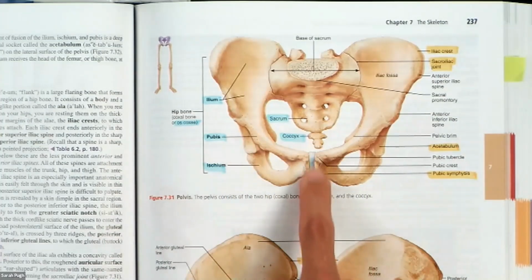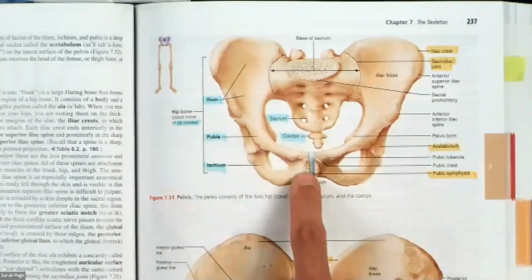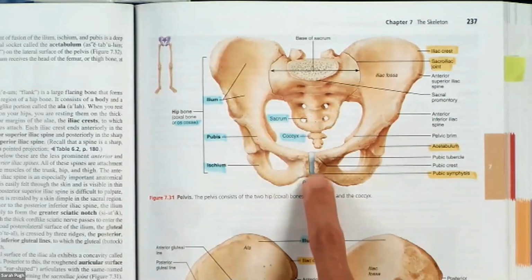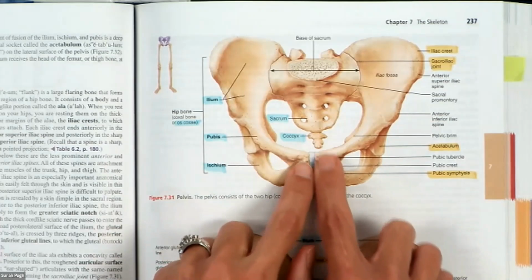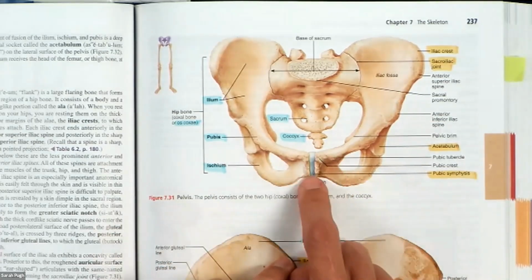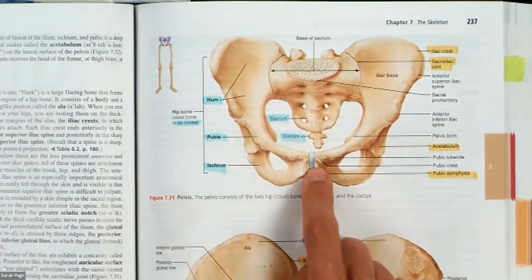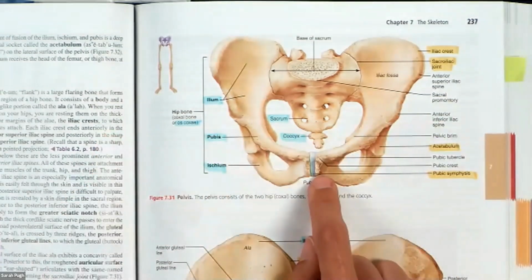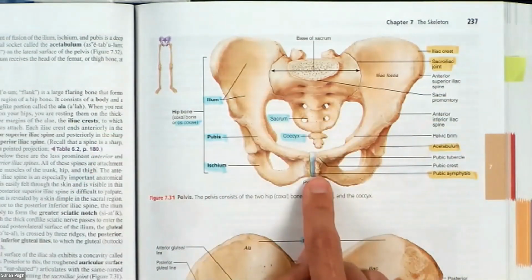In the middle, where your two pubis bones connect to each other, that's called the pubic symphysis. This is actually a bar of fibrocartilage. It is there so that there is a little bit of movement in this joint when you walk and move and run. But when you're pregnant, your body will release a hormone to soften this cartilage up, and it allows those two pelvic bones to actually separate from each other a little more to widen the birth canal.